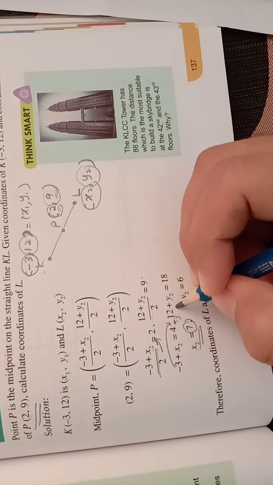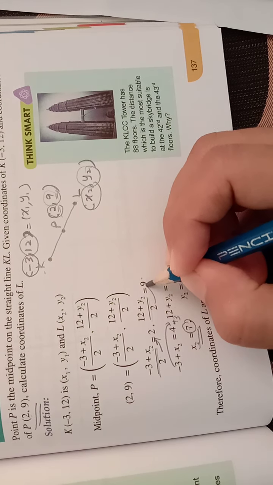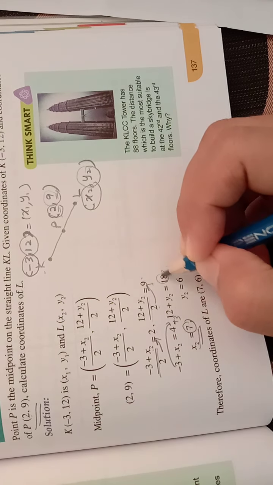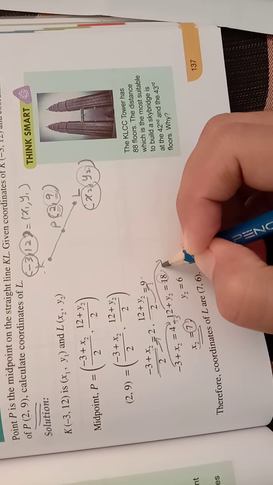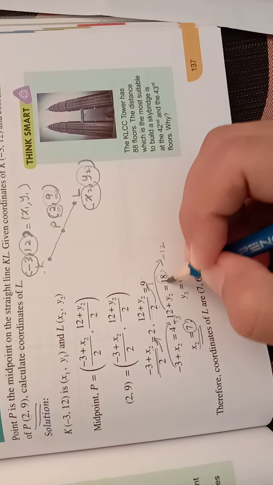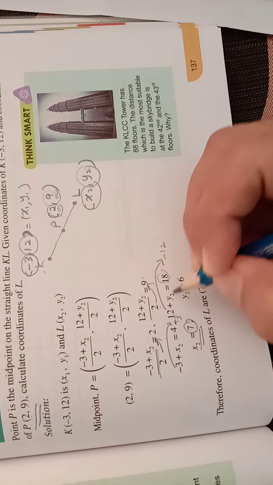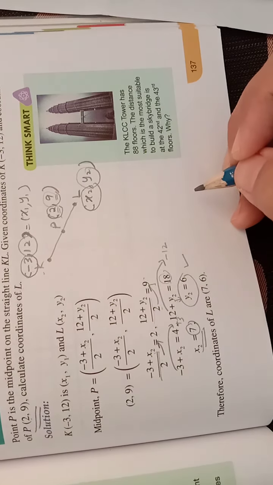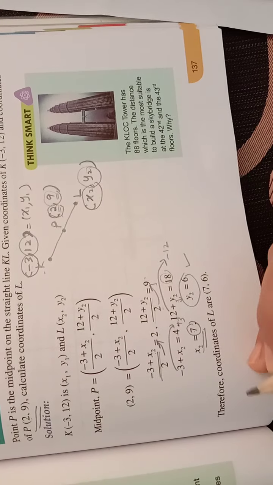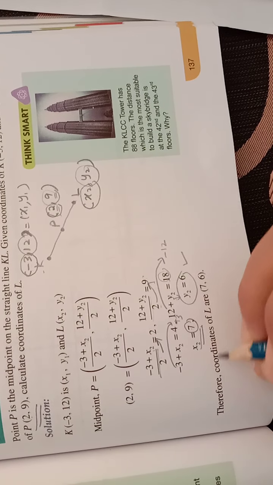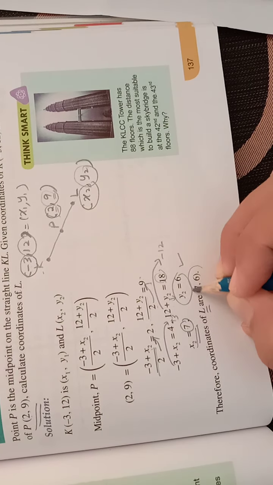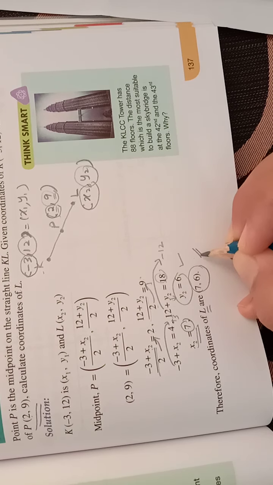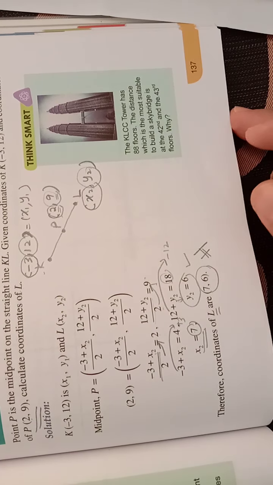Okay. For the Y coordinate pula, okay, ingat darab silang macam tadi, 2 times 9 is 18. So, 12 bring at the right side becomes minus 12. So, 18 minus 12 equals to 6. So, Y kamu dapat jawapannya 6. So, you state that, therefore, the coordinates of L are 7, 6. So, this is the final answer.